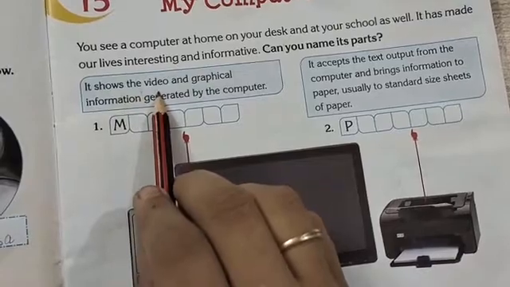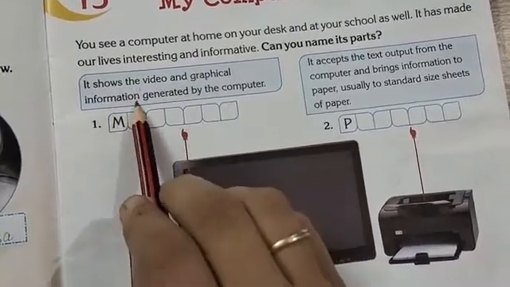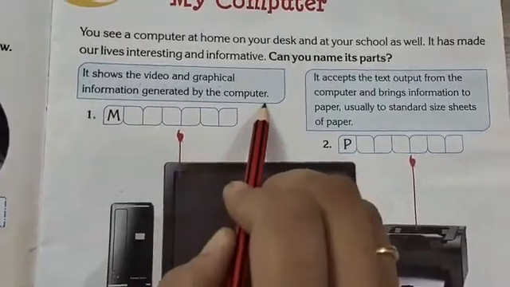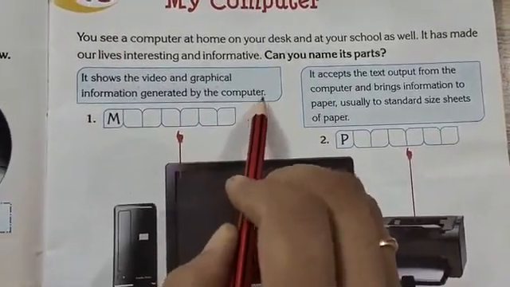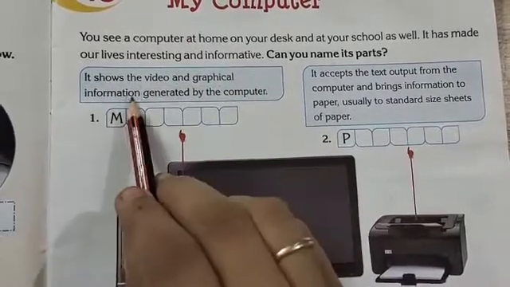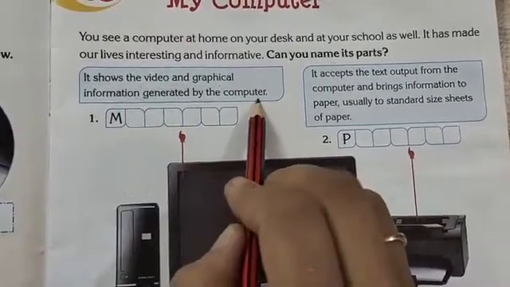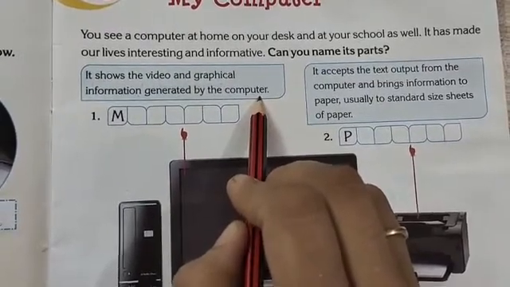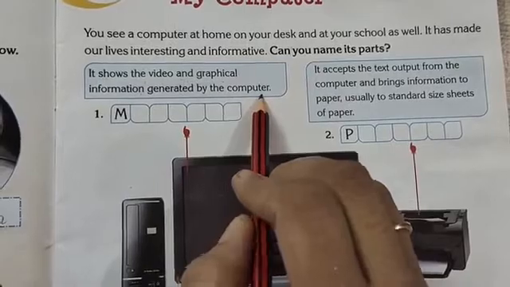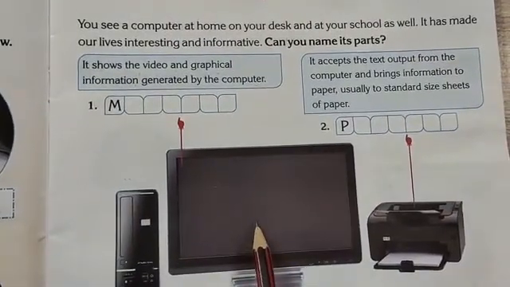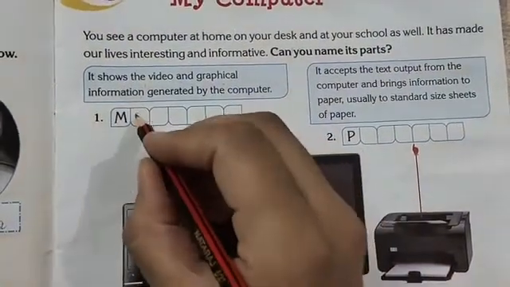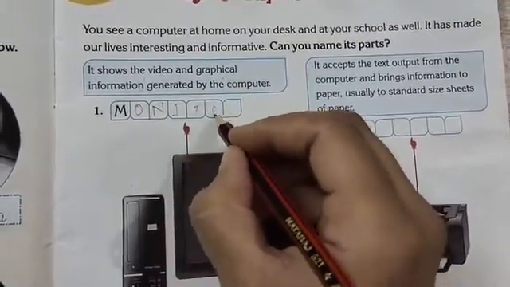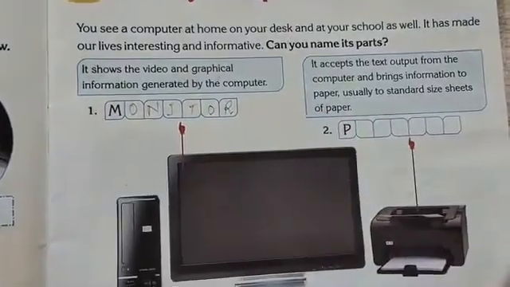It shows the video and graphical information generated by the computer. As I told you, whatever we input, we can see on the monitor. This is the computer monitor. M-O-N-I-T-O-R. Monitor.